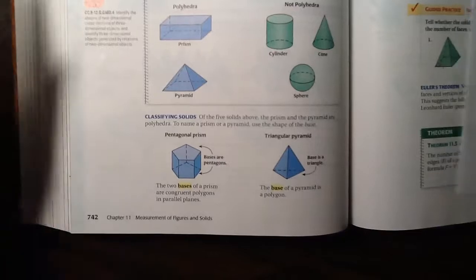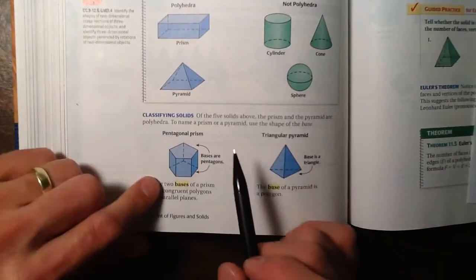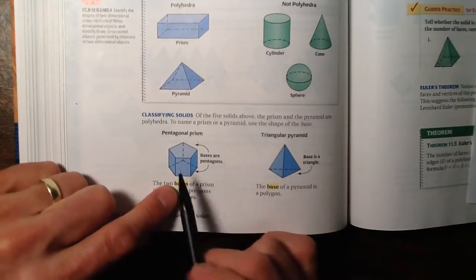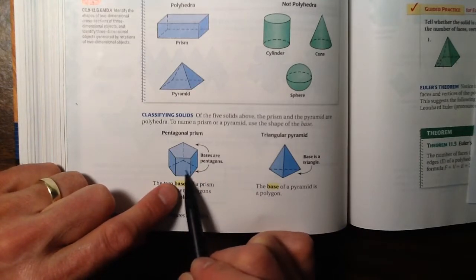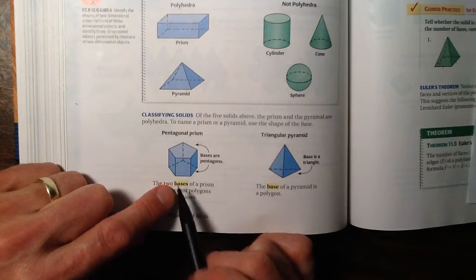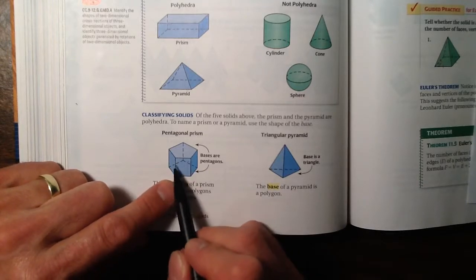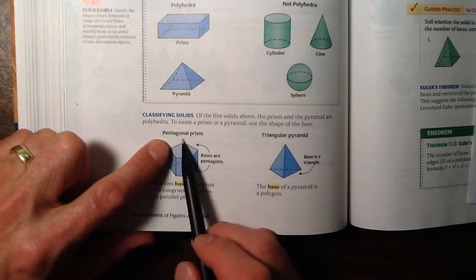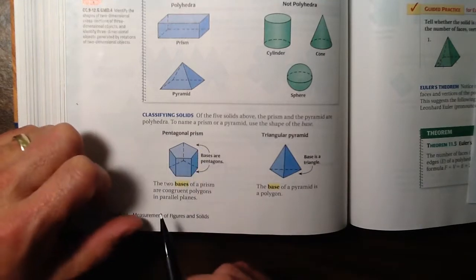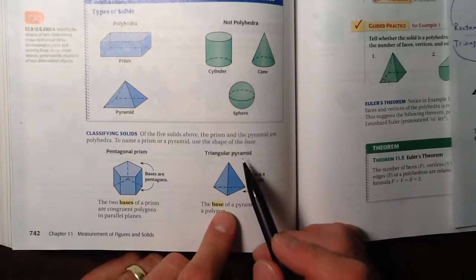Let's look in the book here about classifying solids. This is a prism because we have two bases. These bases are parallel to each other and they're also congruent. And what kind of a base is it? These bases are pentagons, and therefore we would call it a pentagonal prism. And here's a pyramid.